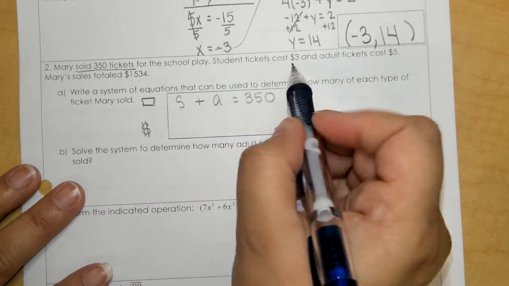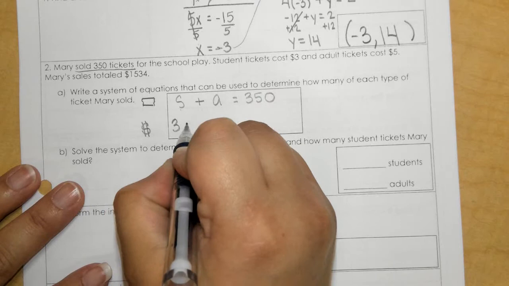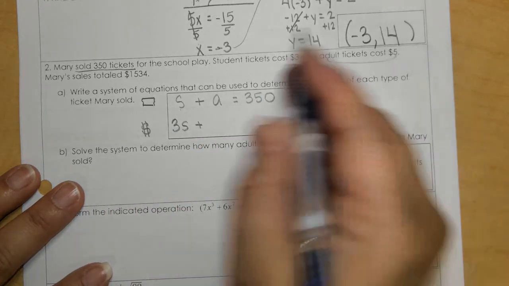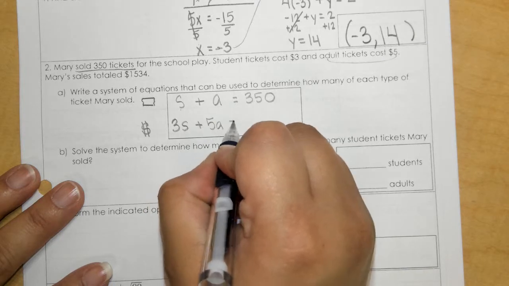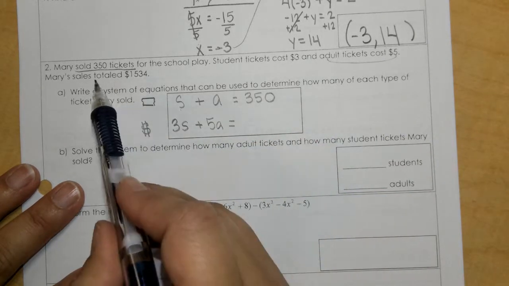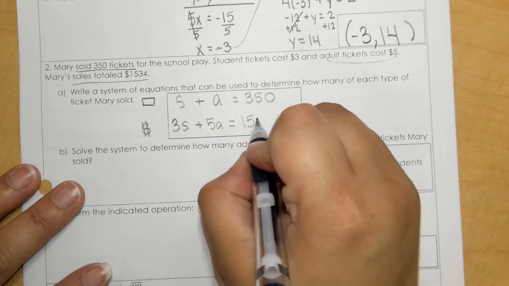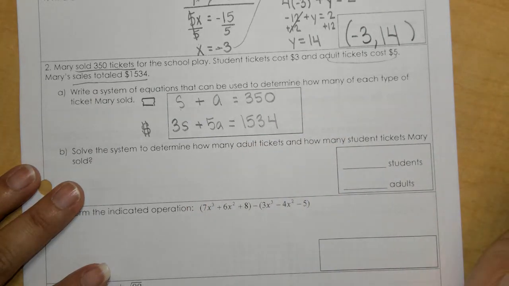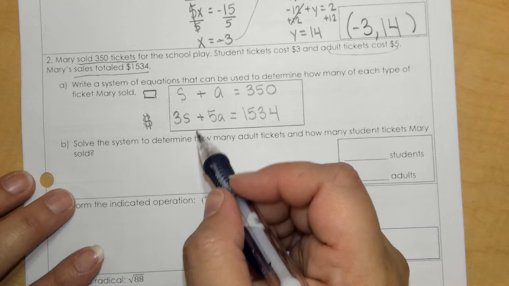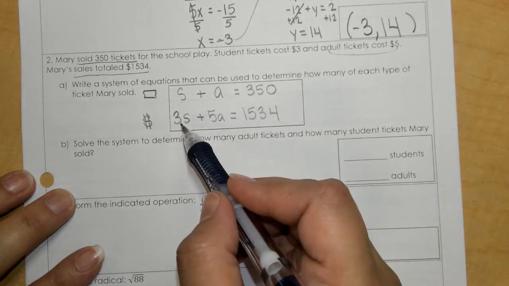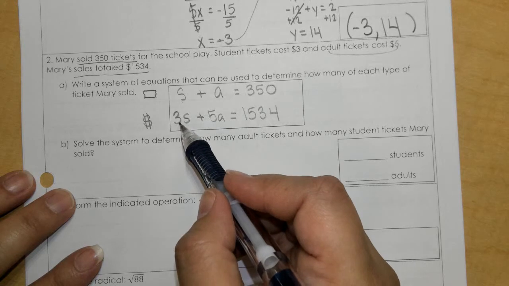So we know that it was $3 for the student to go. It cost $5 for the adult. And then lastly, the total amount of sales or money was $1,534.